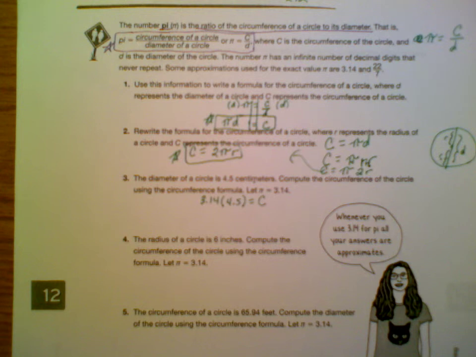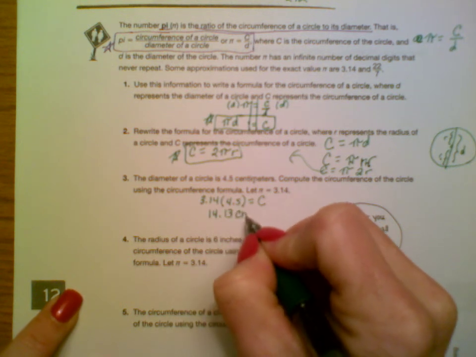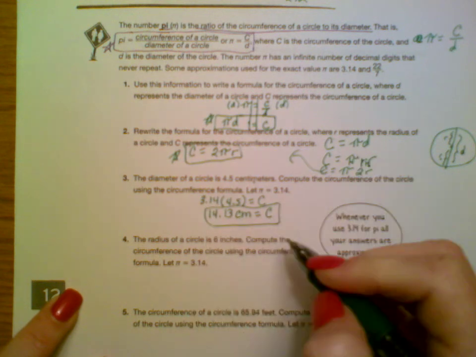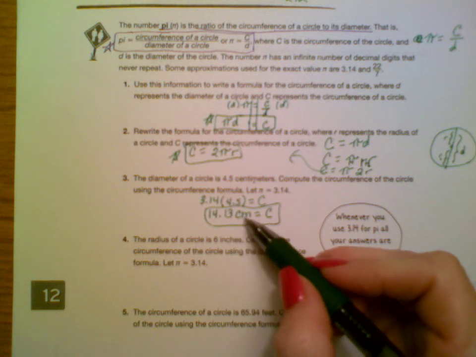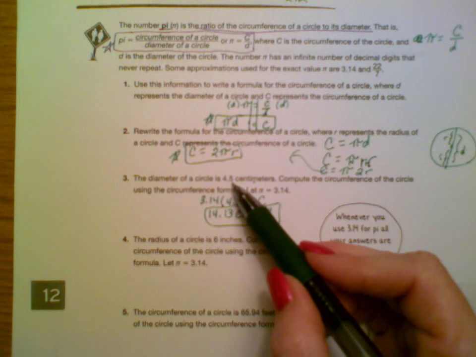I'm going to multiply 3.14 times 4.5, and I get 14.13, and I need a label, centimeters. The circumference would be, the distance around my circle would be 14.13 centimeters if the full distance across running through the center is 4.5.